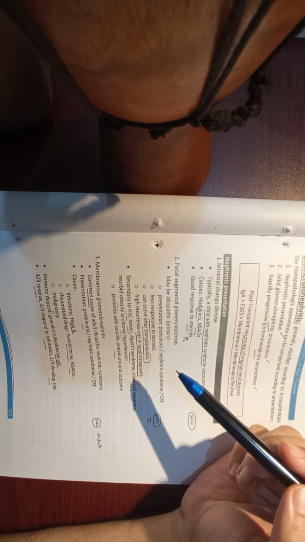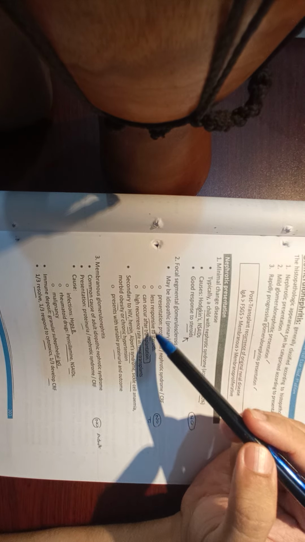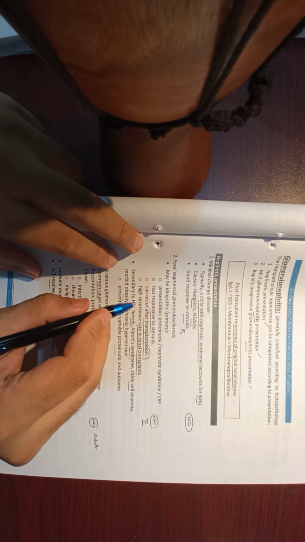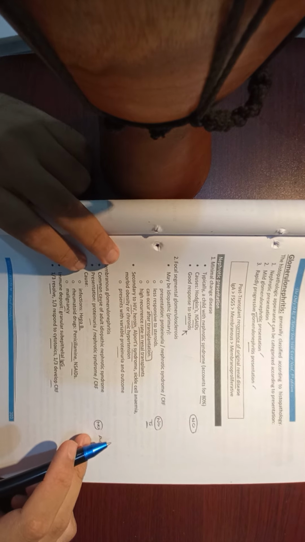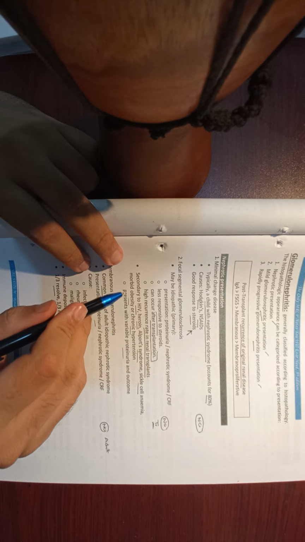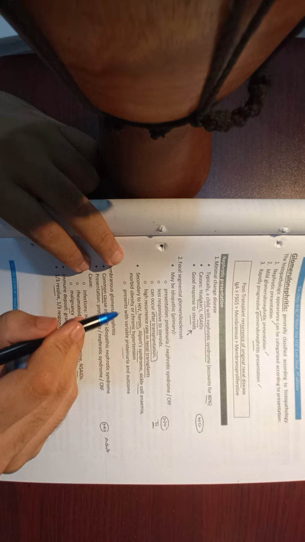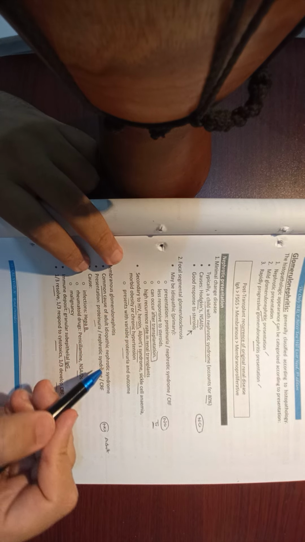Next is FSGS. Something I try to remember is that for FSGS, it's like transplant and HIV, heroin, all these things. Maybe idiopathic primary, presentation might be, of course, proteinuria, nephrotic syndrome, CRF. Less responsive to steroids, can occur after transplant. So it's something you need to remember: transplant, high recurrence rate in renal transplant. So transplant equals focal segmental glomerulosclerosis. Secondary to this is like primary causes. Secondary to HIV, heroin, Alport syndrome, sickle cell anemia, morbid obesity, or chronic hypertension. Presents with variable proteinuria and outcome.